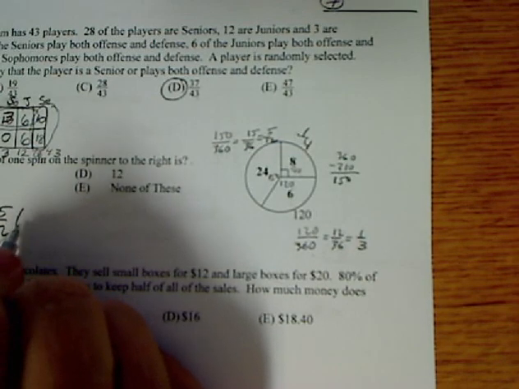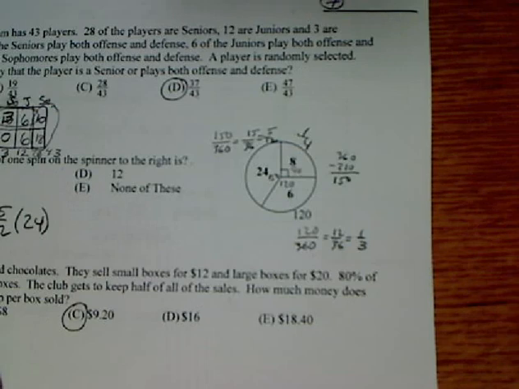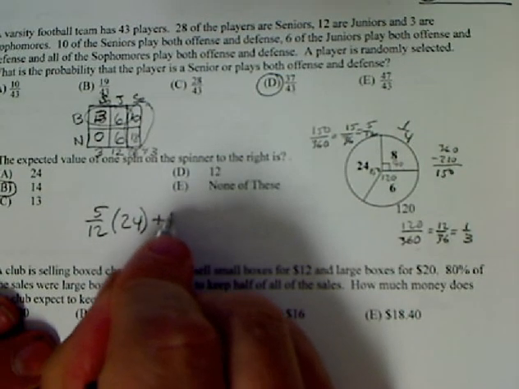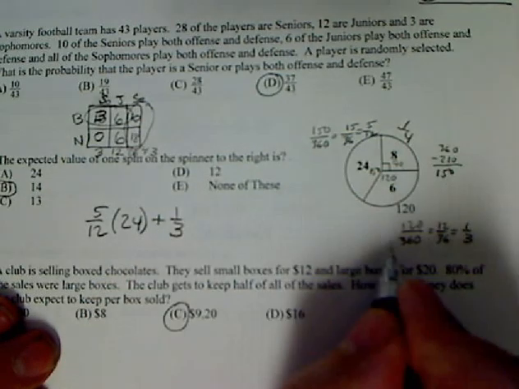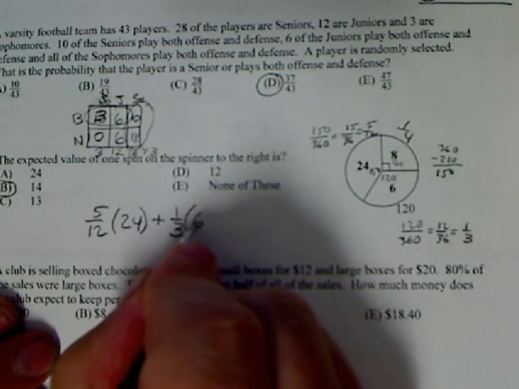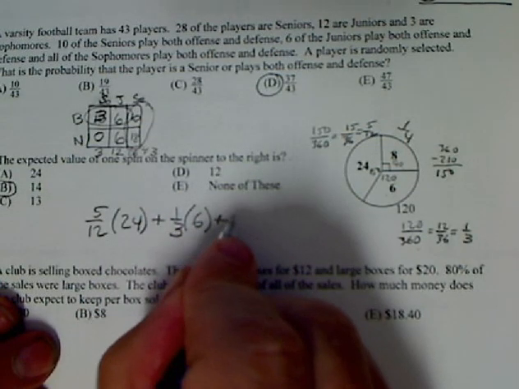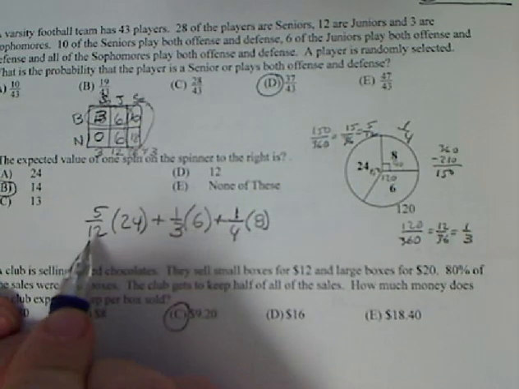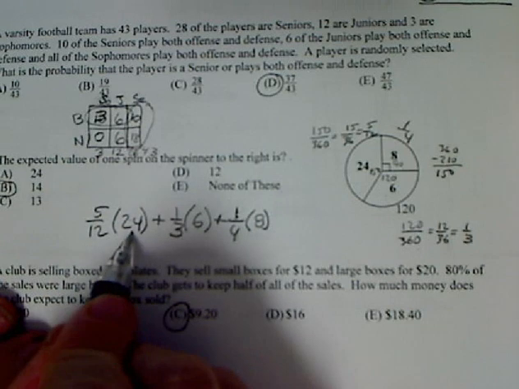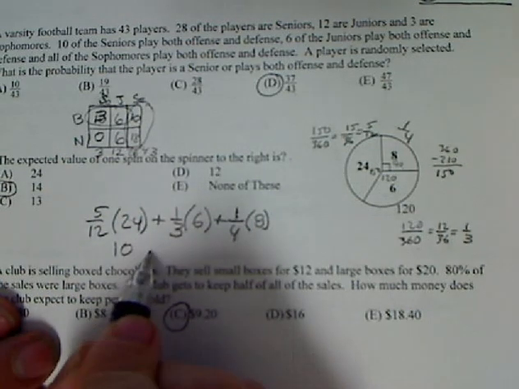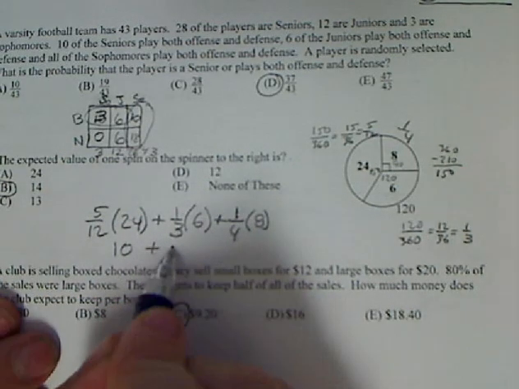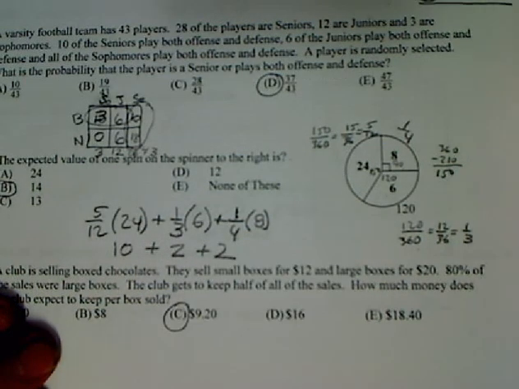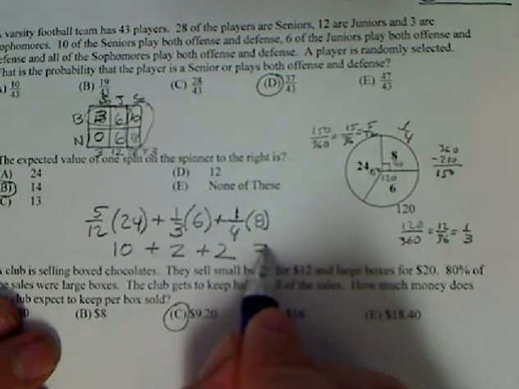So my expected value: 5/12 of the time, I'll get 24. 1/3 of the time, I'll get 6. And then 1/4 of the time, I get 8. So 24 divided by 12 equals 2 times 5 is 10. 6 divided by 3 is 2. 8 divided by 4 is 2. I end up with 14.